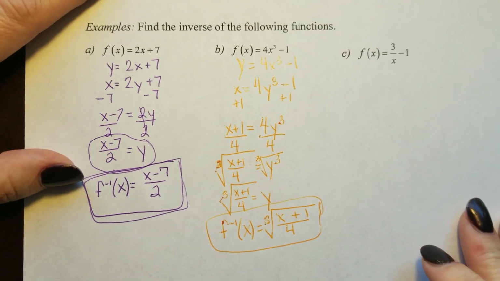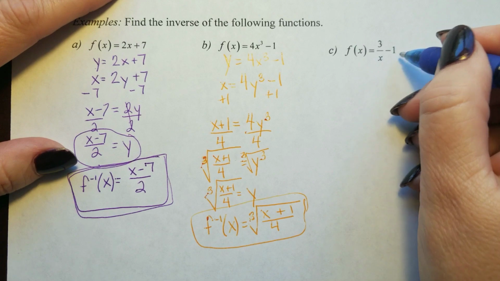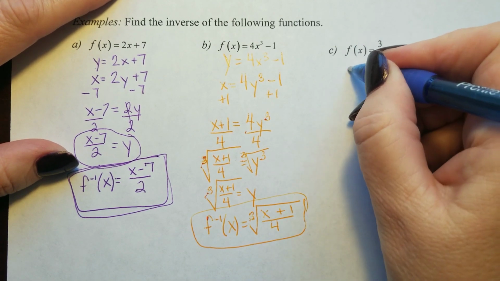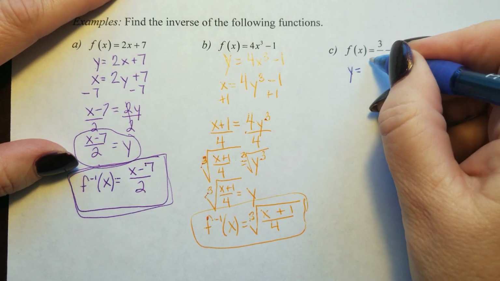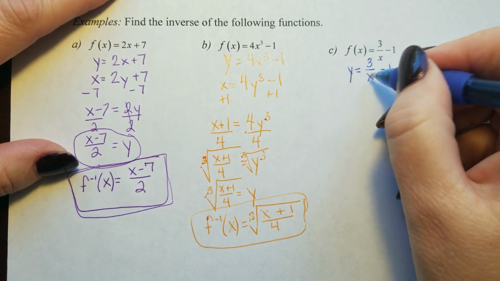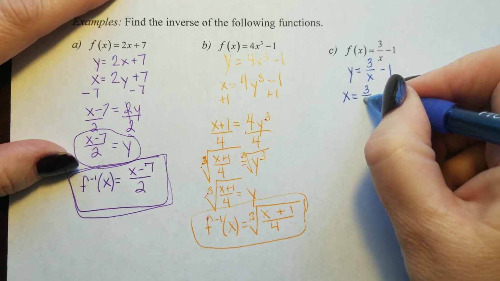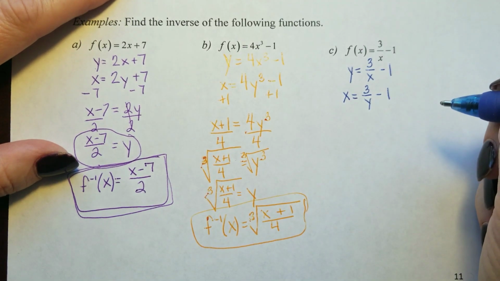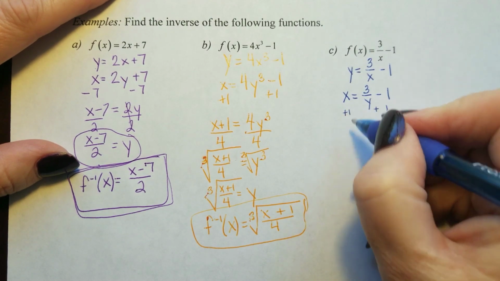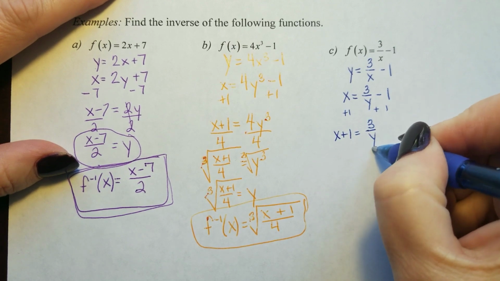And let's do one more. We've got this one. f of x is equal to 3 over x minus 1. To find the inverse, we're going to take f of x and make it a y. So we get y equals 3 over x minus 1. Then the x and the y will trade places. We get x equals 3 over y minus 1. I'm going to add 1 to each side, and I get x plus 1 is equal to 3 over y.